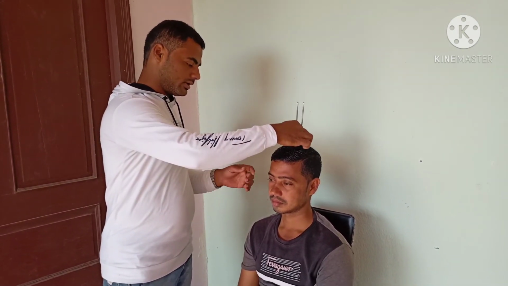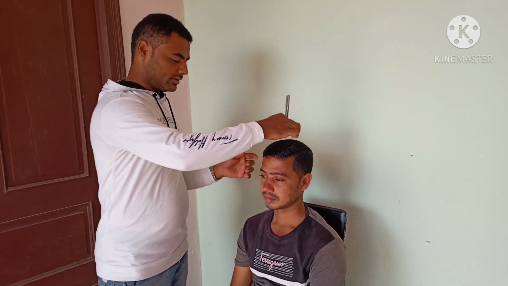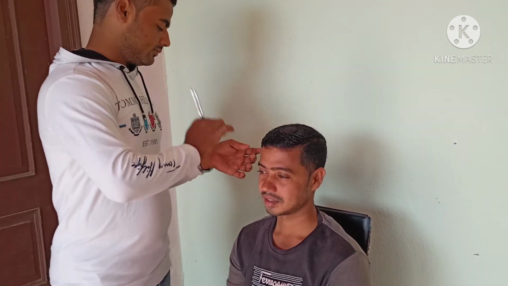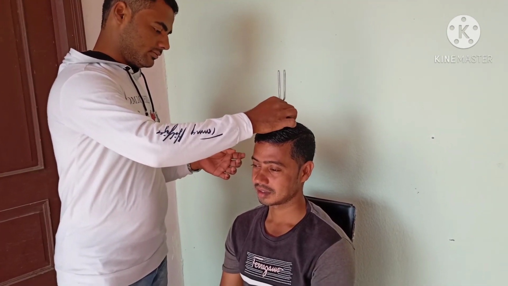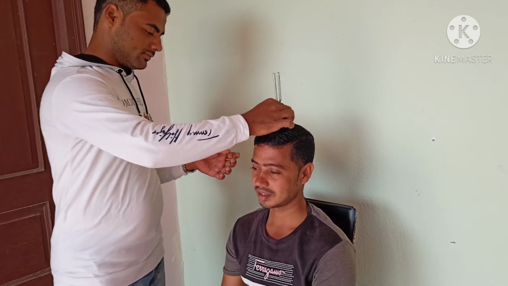Put the vibrating fork on the top of the head of the patient. Now perform the Weber test. Ask the patient if there is a louder sound in one ear or both ears with the same sound.